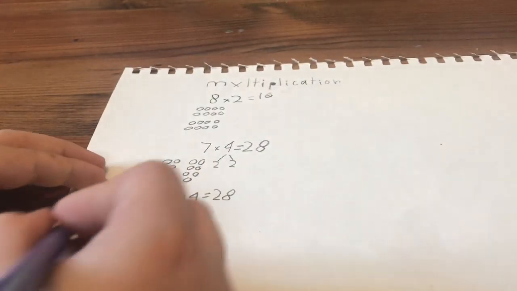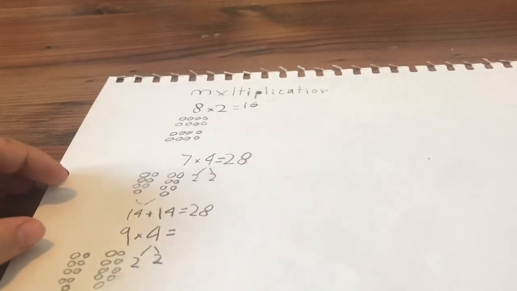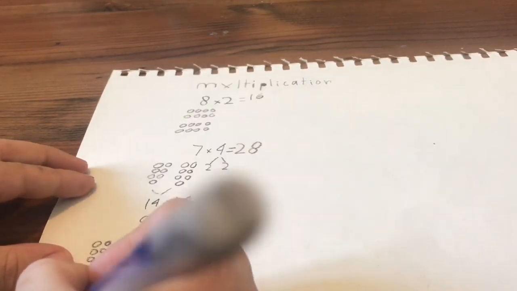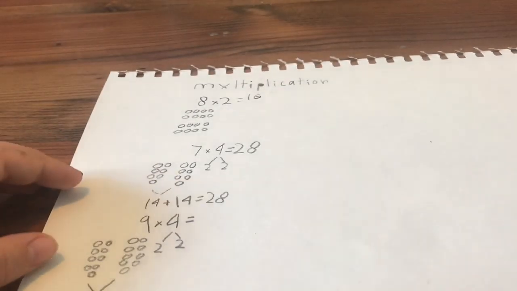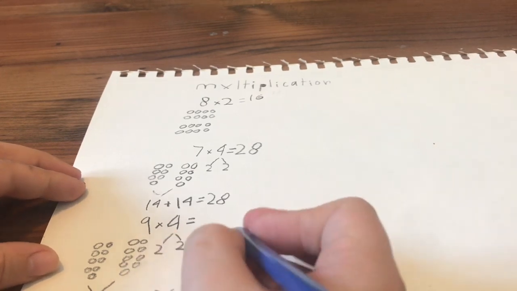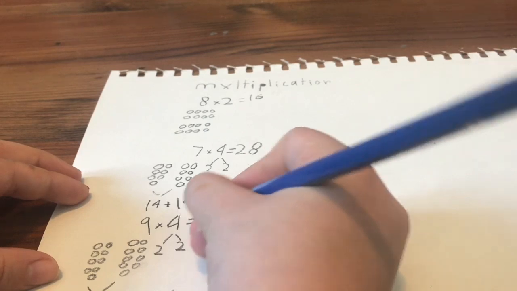So now we need to have 2 9s. And then we add those 2 9s together, which would be 18. And then 18 plus 18 equals 36. So that means that our answer is 36.